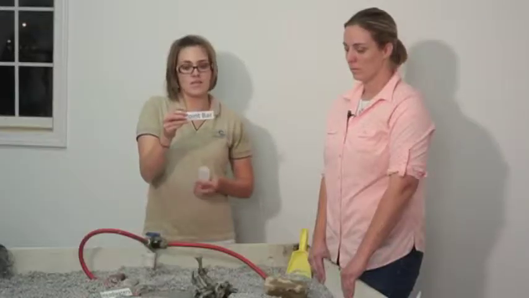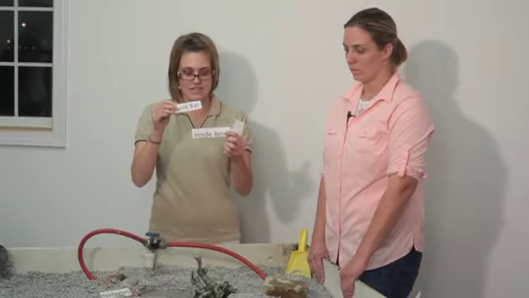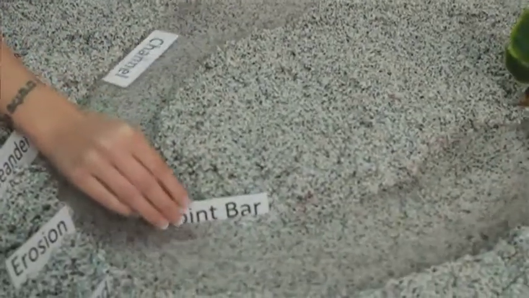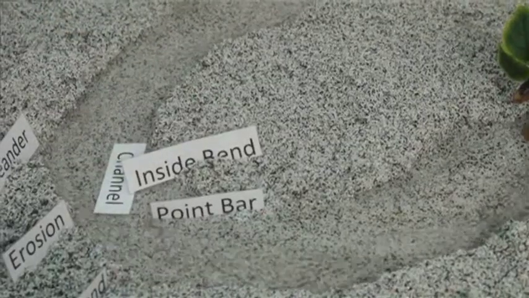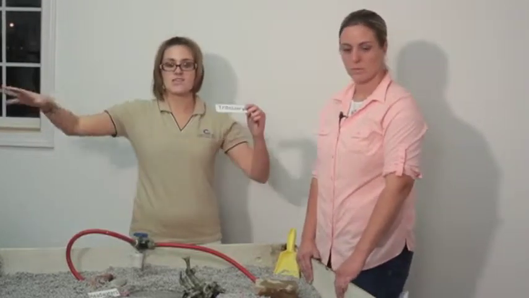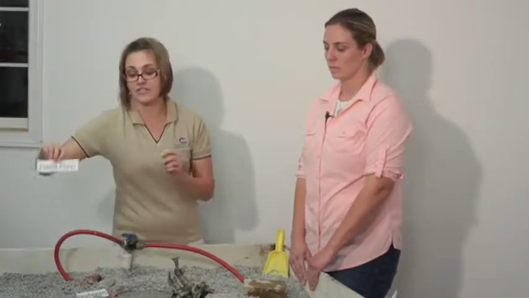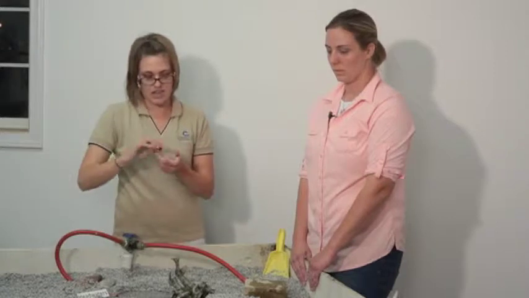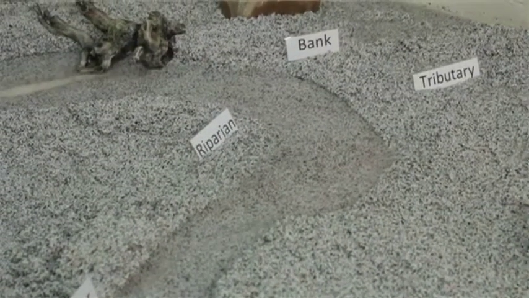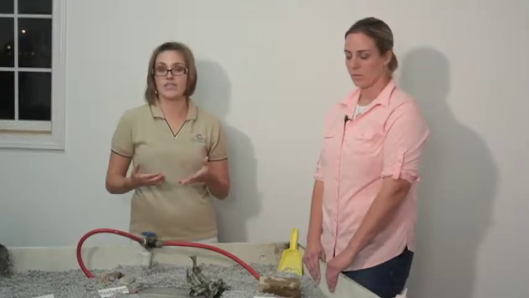We have our point bar, which is on the inside bend. So we have our point bar and our inside bend. The point bar is down there. There goes our channel, down the channel. We have a tributary. In our model here, we don't really have a tributary, but I like to explain those as kind of the arms of the river. And our floodplain, the flat sides of the land beside the river, and our riparian area, the area right beside the river, which we like to talk about for the value that it has for wildlife, for recreation, for aquatic life, and for the health of our water.